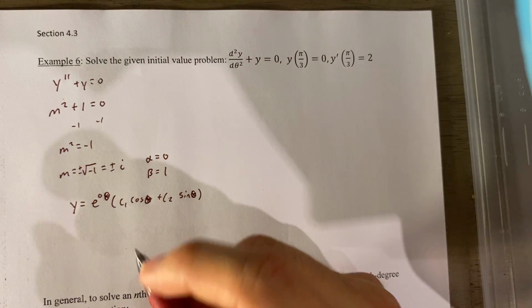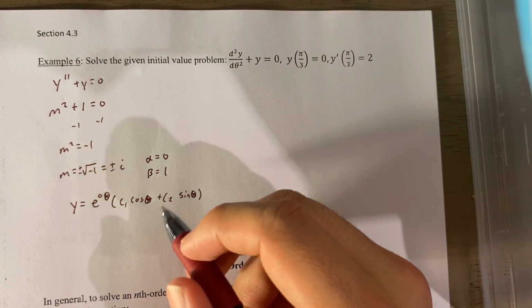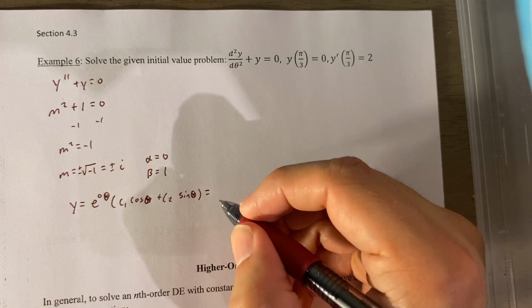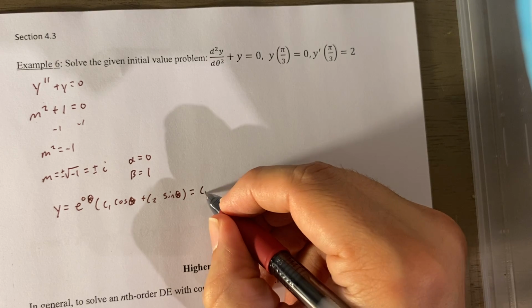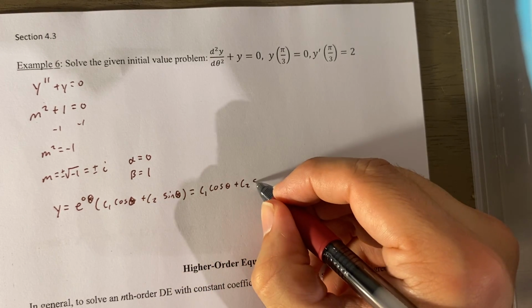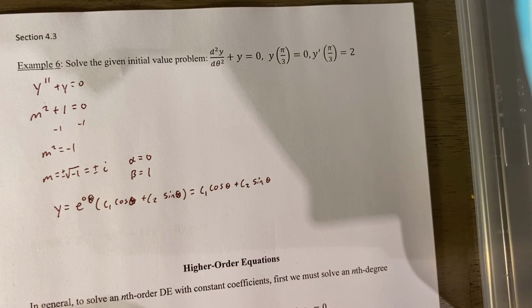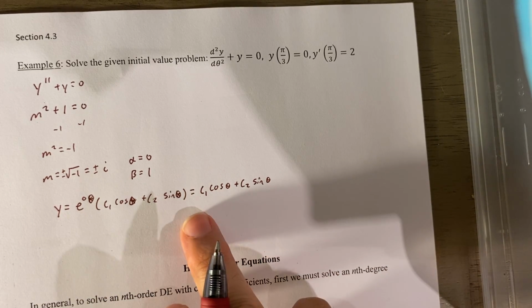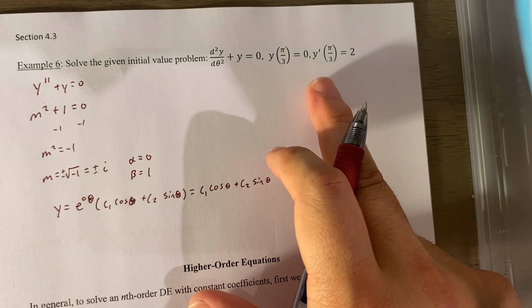If you put x, it's not bad. So now this is our solution, which can just be written as c sub 1 cosine theta plus c sub 2 sine theta.